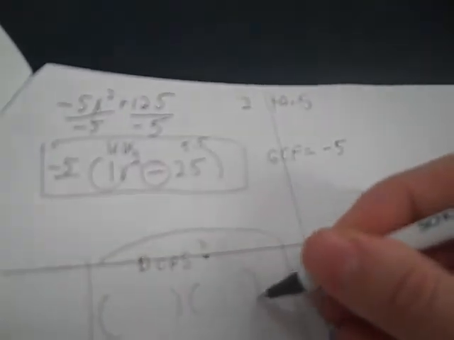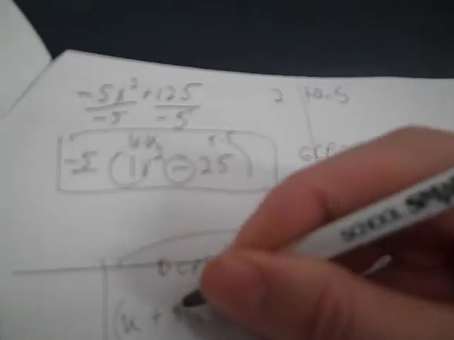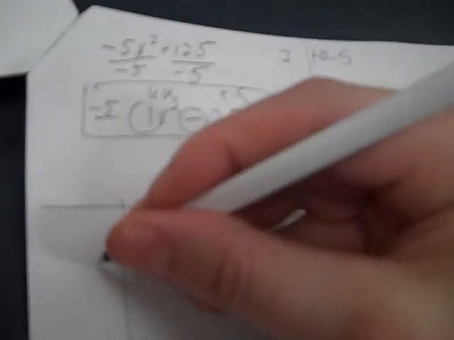1 is 1 times 1, and x squared is x times x. So this is 1x times 1x. So yeah, this is a difference of perfect squares that needs to be factored, okay? So I put 1x plus 5 times 1x minus 5. Now remember, we had a GCF right here. And please try to remember to put that in front of your parentheses because that is part of the expression.